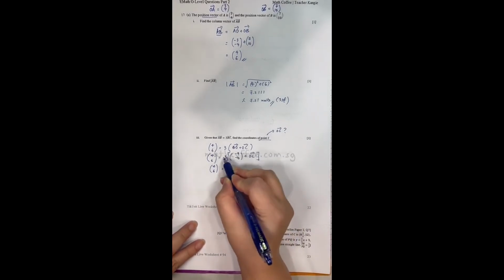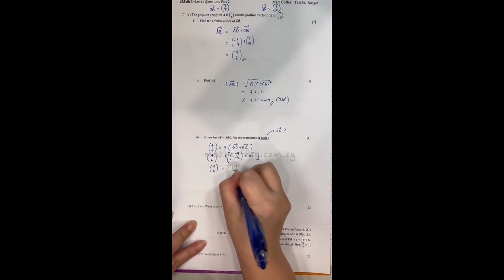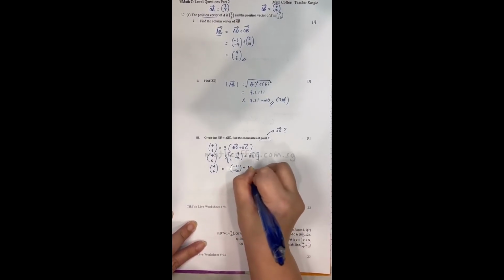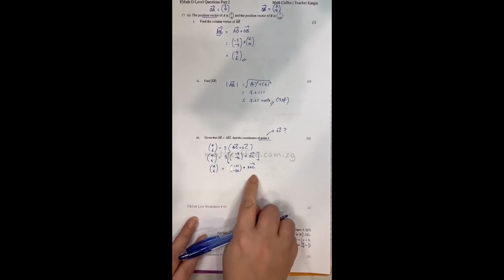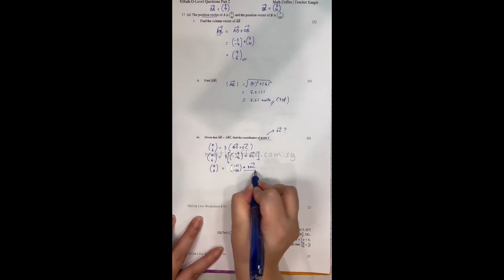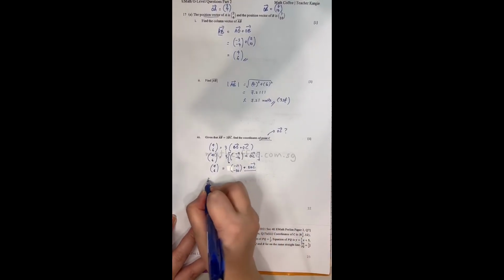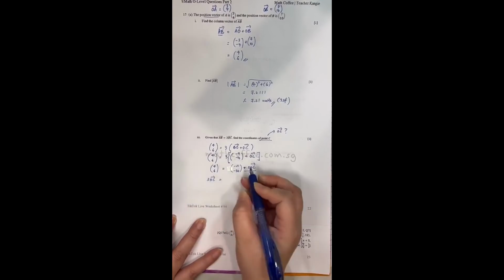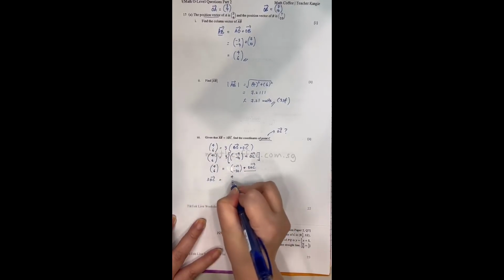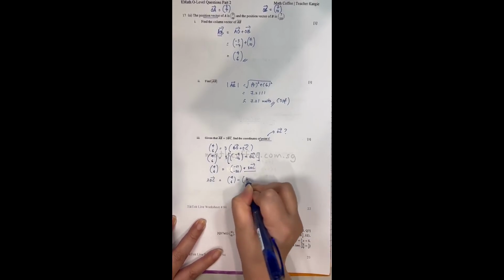So now I'm going to substitute the 3 in. So this one is minus 21 and minus 30. This one will be 3 OC. You are supposed to find OC, so I want to make this the subject. So I said 3 OC will be equals to 4, 6 subtract minus 21, minus 30.